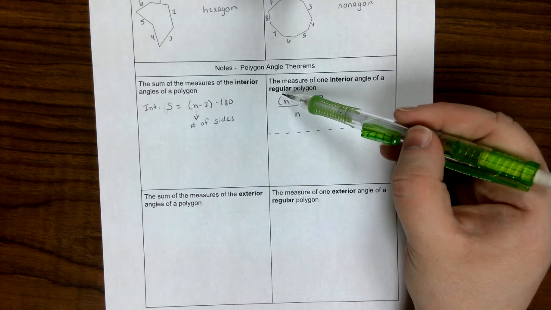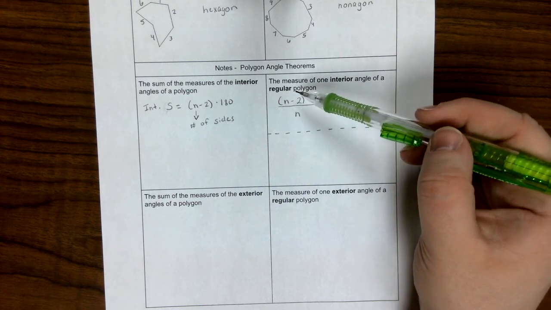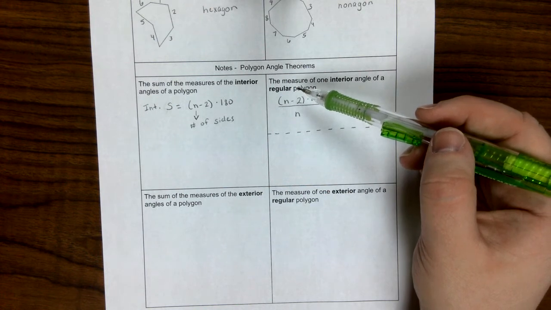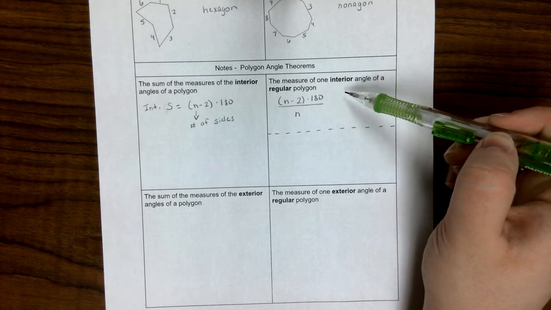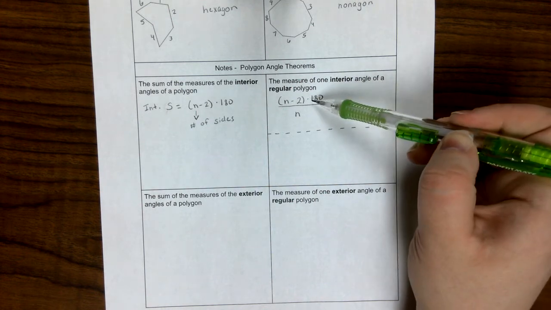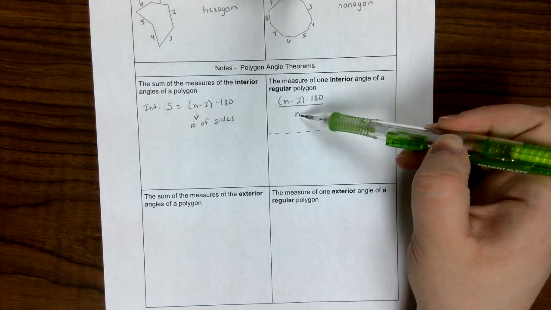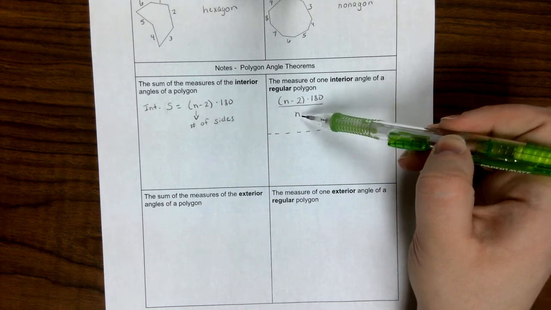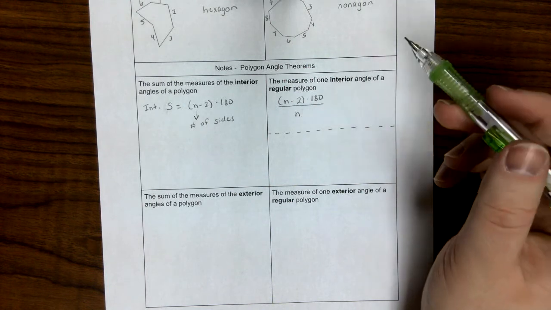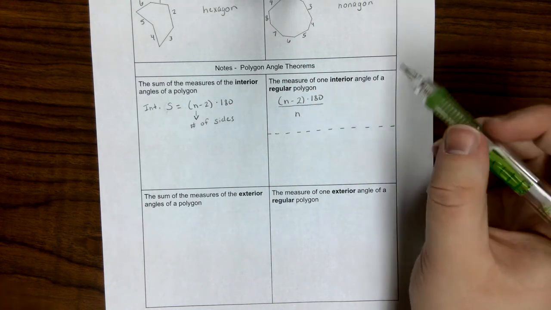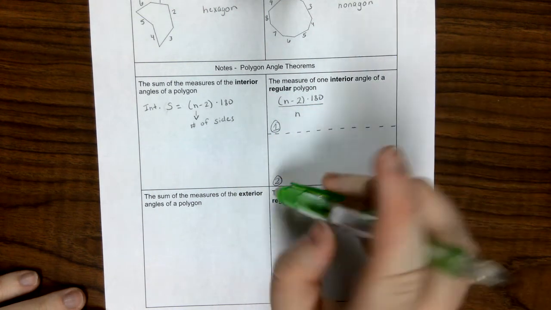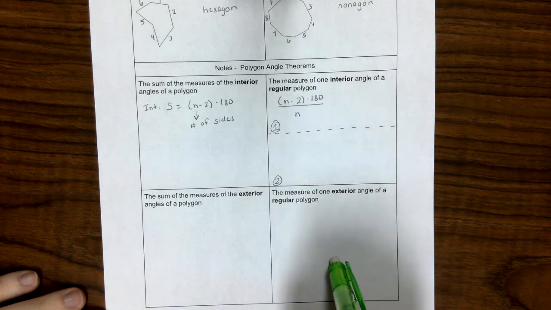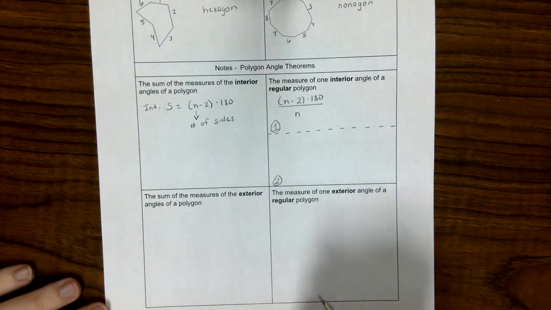This is a regular polygon. Remember, regular means that it's equilateral and equiangular. All the sides and all the angles are the same. So if you add up every single angle, which is what the sum is doing, and then you divide by however many angles there are, it's going to give you one angle, because every angle is going to be the same. So this is option 1. Option 2, I'm going to come back and talk about after I talk about this one.